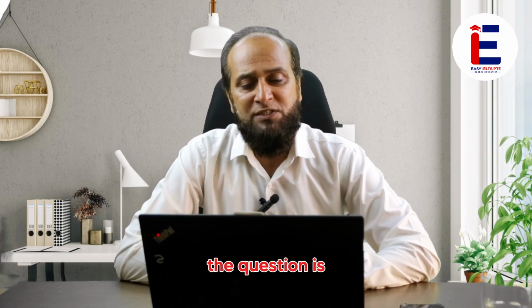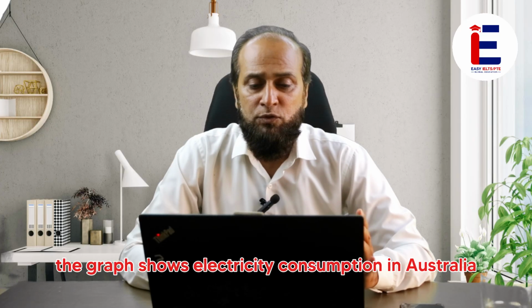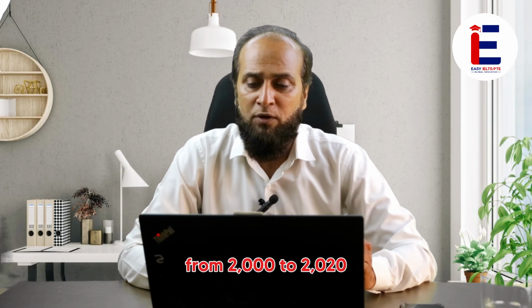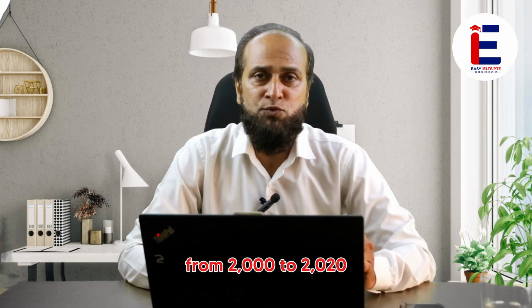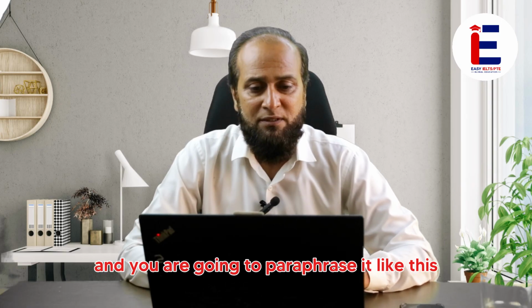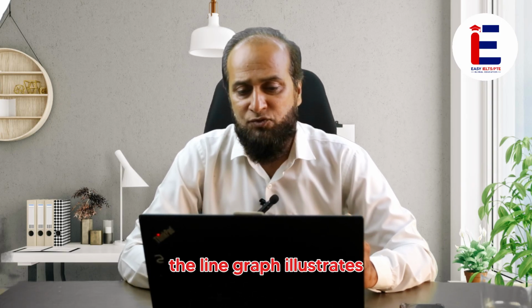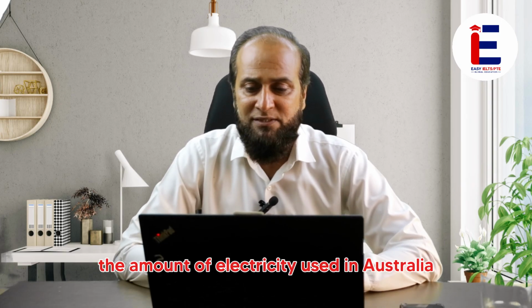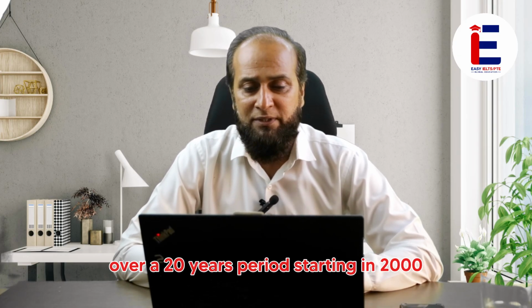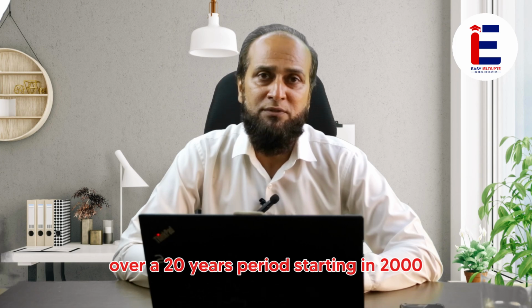For example, the question is, the graph shows electricity consumption in Australia from 2000 to 2020. And you are going to paraphrase it like this. The line graph illustrates the amount of electricity used in Australia over a 20 years period starting in 2000.